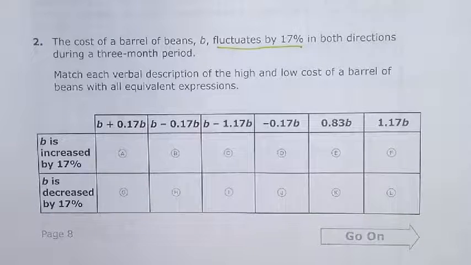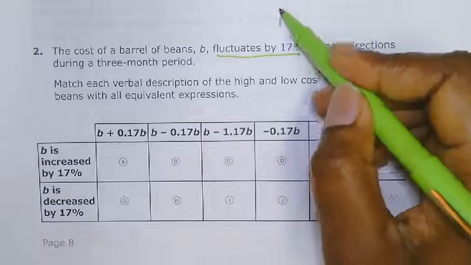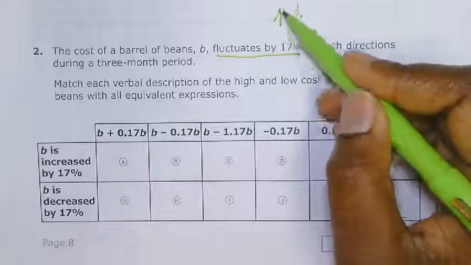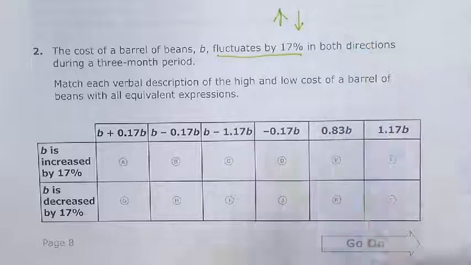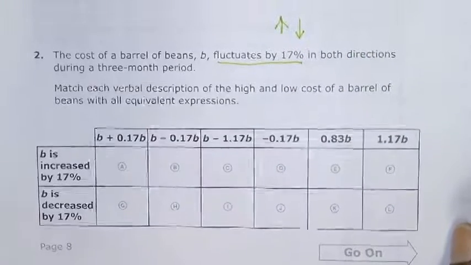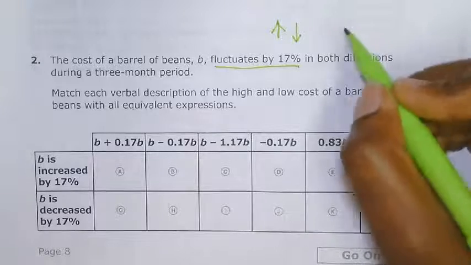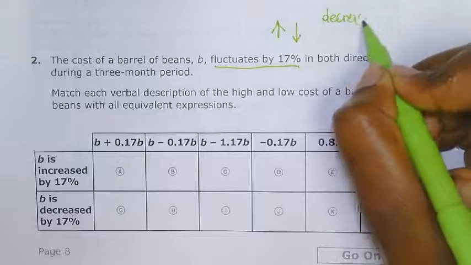Now guys, if we look at fluctuate, it means that the cost of something either goes up or down, right? It fluctuates, so it goes up one time and then at another point in time it goes down. Now we're going to work this as percent increase and decrease. Let's look at decrease first.